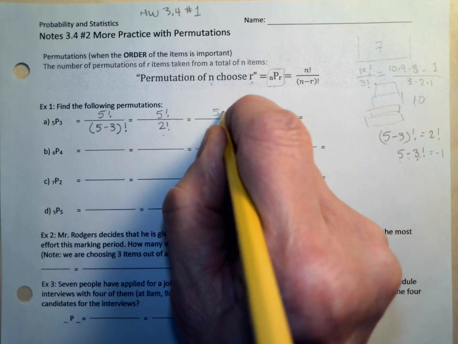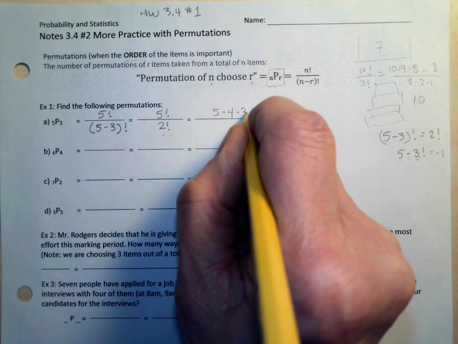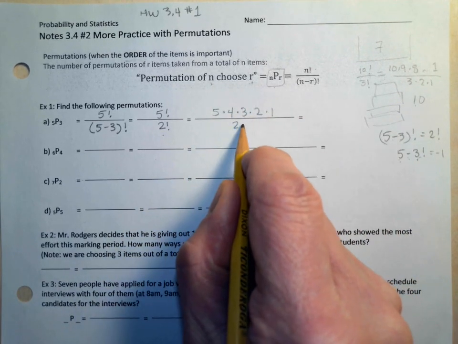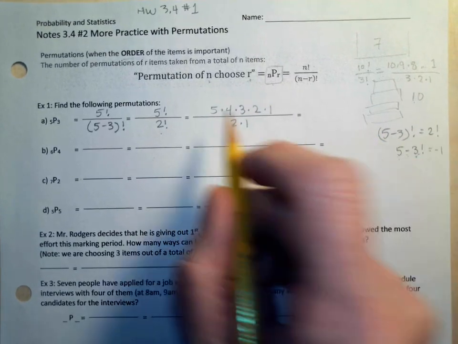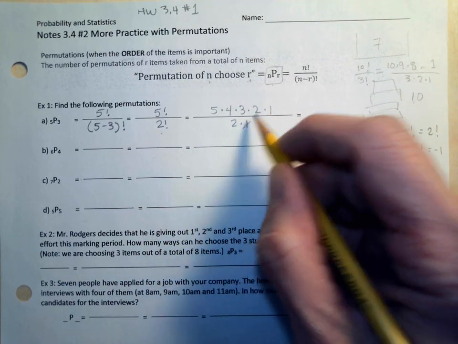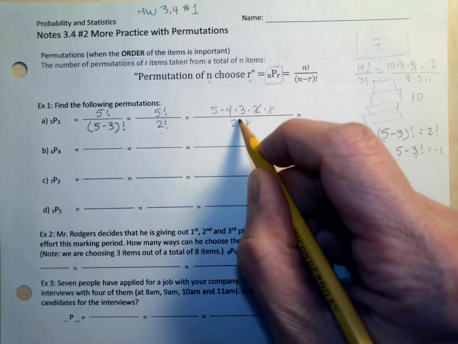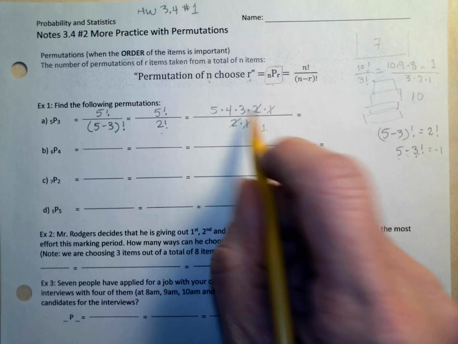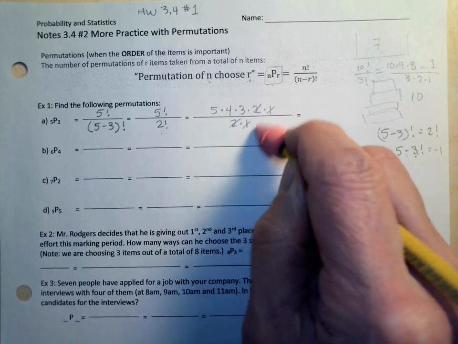We want to say 5 times 4 times 3 times 2 times 1, and on the bottom 2 times 1. Now everything upstairs is getting multiplied, everything downstairs is multiplied. I can cancel. 1 cancels with the 1, 2 cancels with the 2. So right now on the bottom I have just 1, right? When you reduce a fraction, it's not a 0.